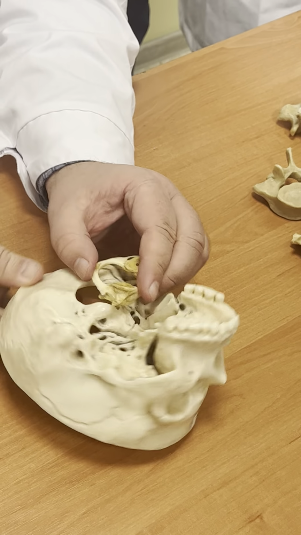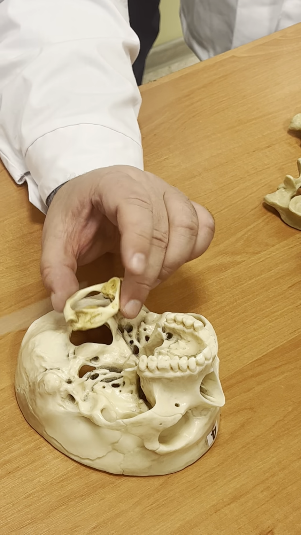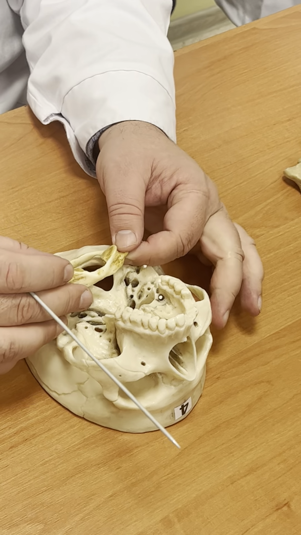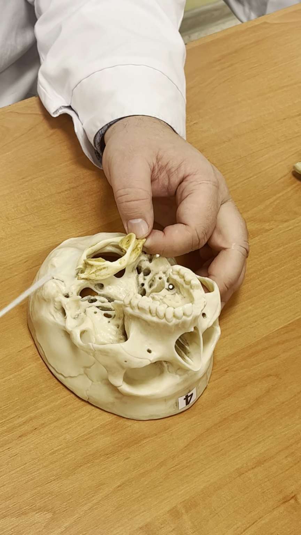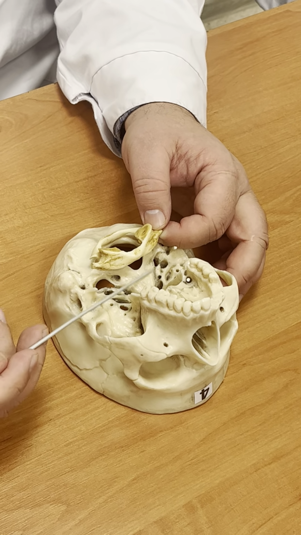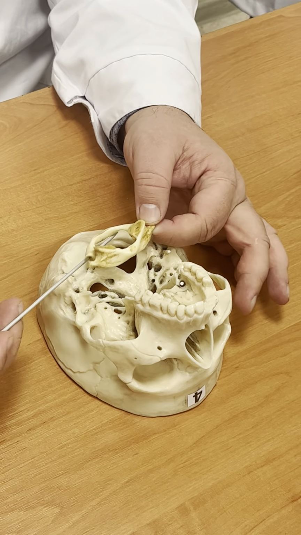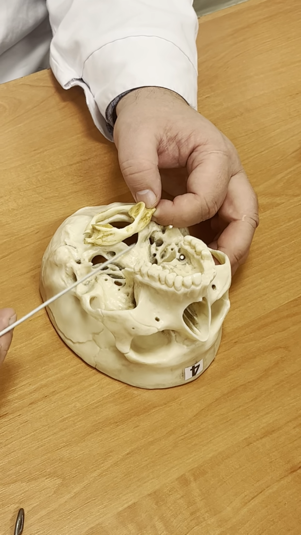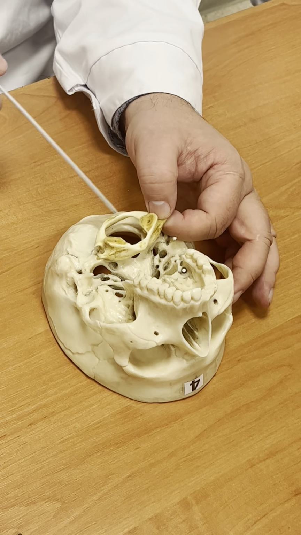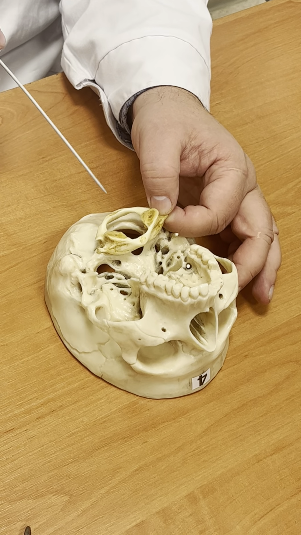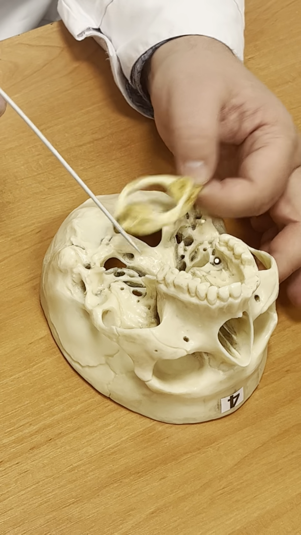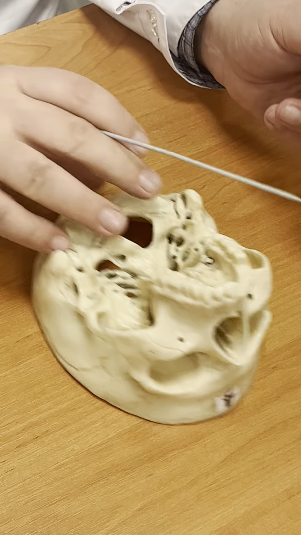And between occipital bone and atlas, we have another example of syndesmosis, that is membrane, anterior membrane and posterior membrane. Membrana atlanto-occipitalis anterior and membrana atlanto-occipitalis posterior, two membranes between atlas and occipital bone.